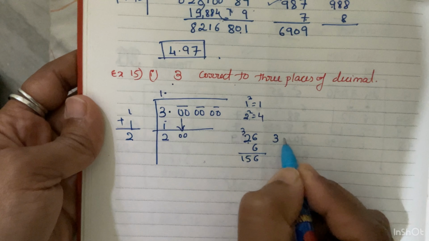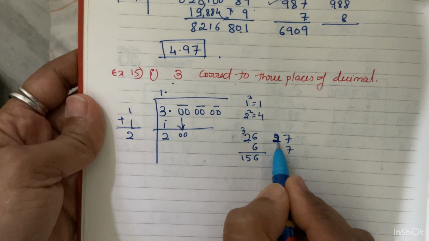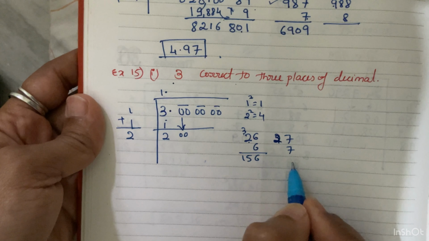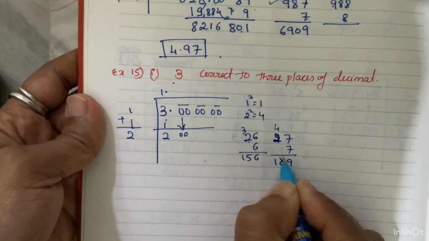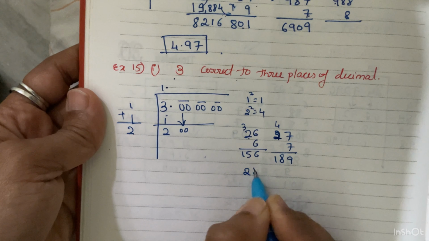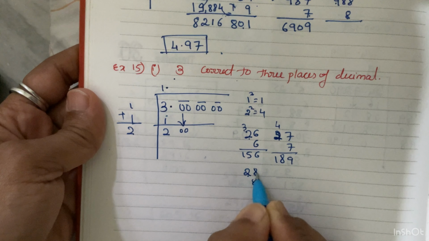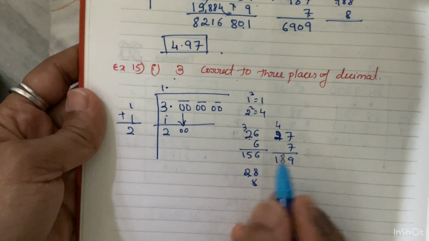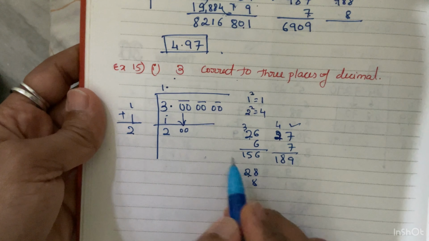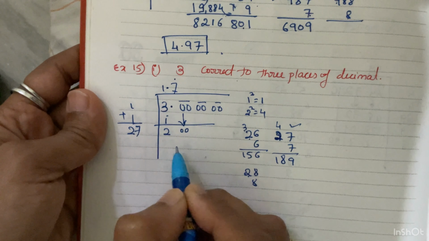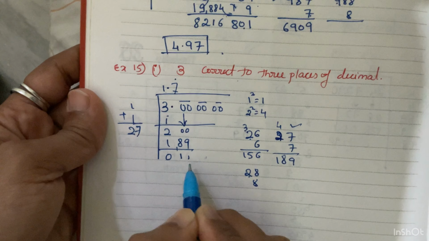Now let me try with 27. 7 times 7 is 49, 4 carried here, 7 times 2 is 14 plus 4 is 18, so 189. If you take 8, like 28, 8 times 8 is 64, and 8 times 2 is 16 plus 6 we need to add, then we will get a much bigger number. So let me try with only 27. 7 times 27 is 189. Subtracting, it will become 0 and we got 11.